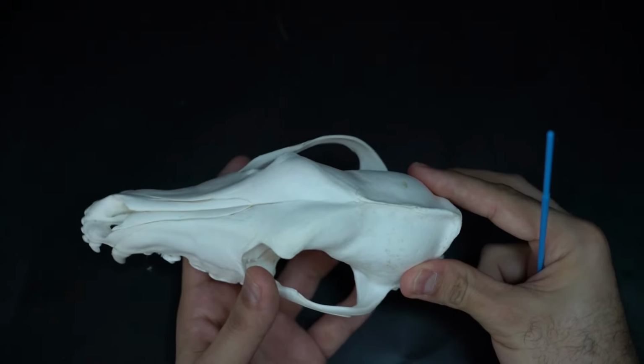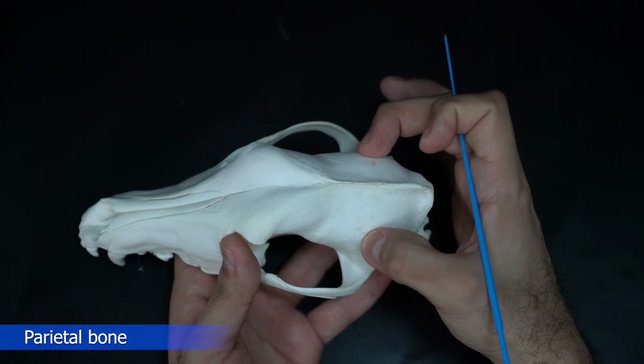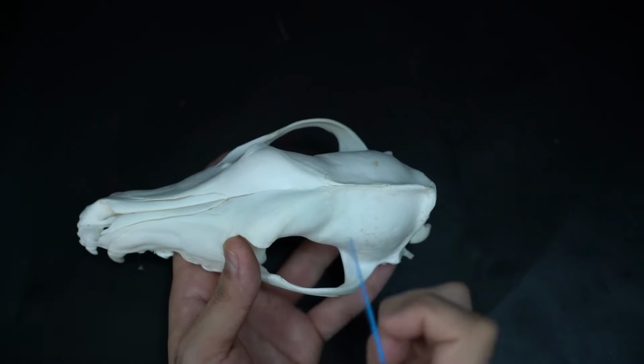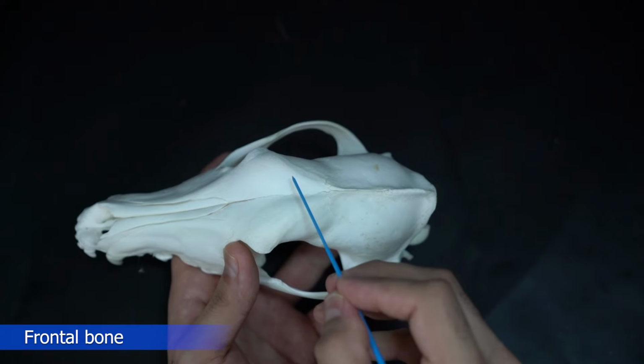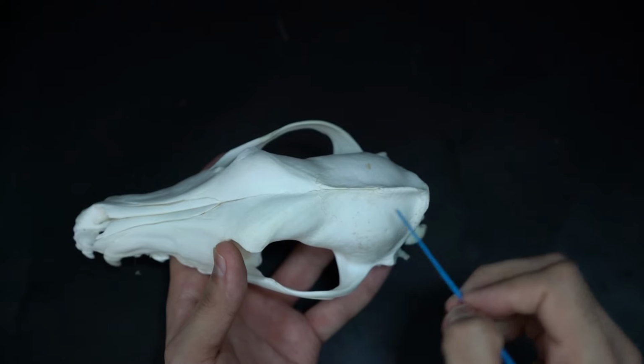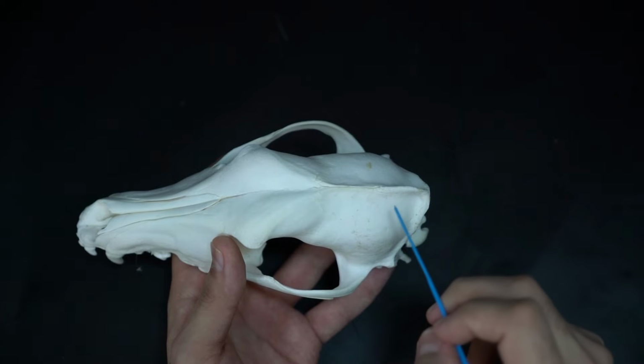So now let's move and look at the roof of the cranium or cranial cavity. In this case, we have caudally here a small bone called the interparietal bone. We have here the paired parietal bone, left and right. This is the parietal bone, and rostrally here we have the frontal bone, which is also paired. So the frontal bone, parietal bone, and the interparietal bone are there to form the roof of the cranial cavity.